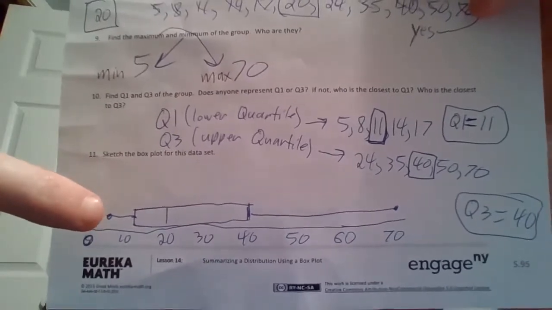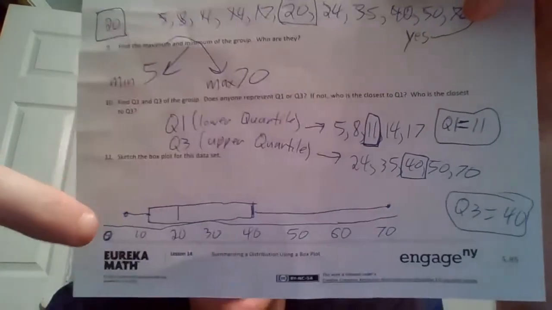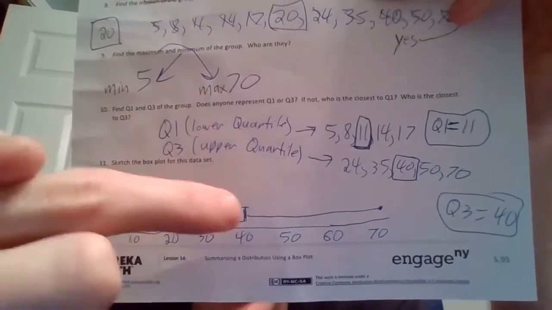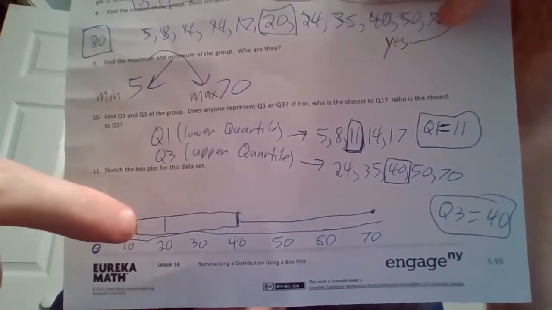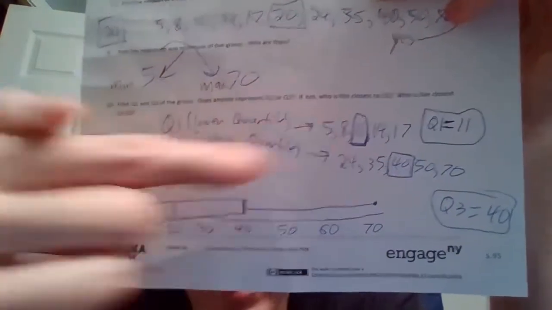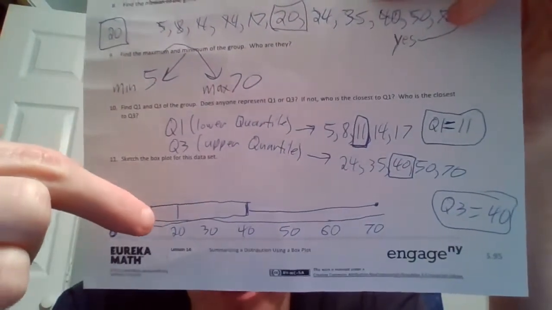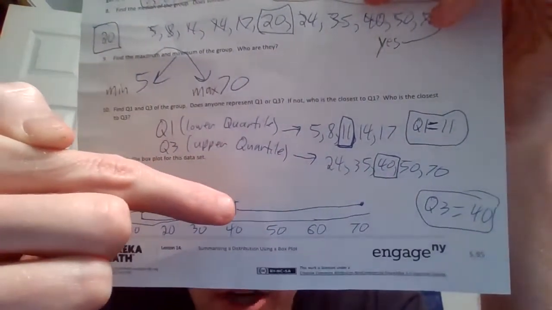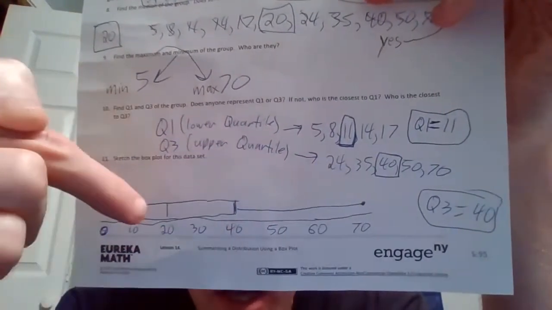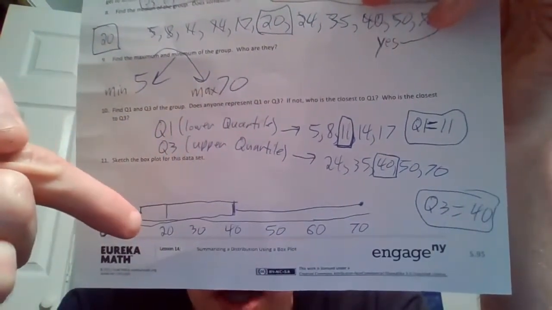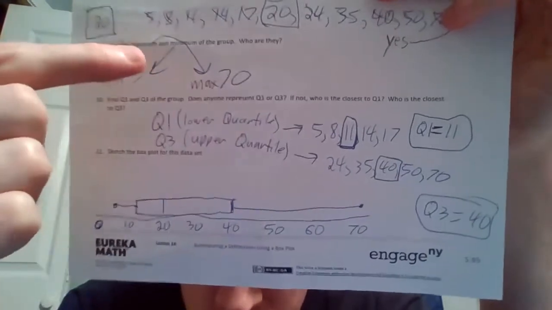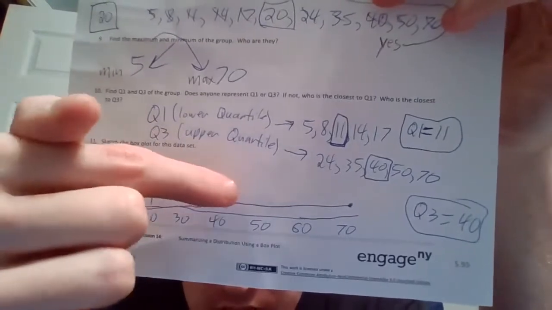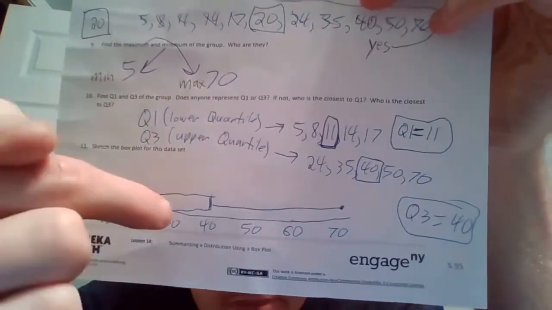So here's my minimum of 5. It's right between 0 and 10. So there's my whisker on the left side of the data. Okay. And then make sure to label your quartiles. Q1's at 11, so draw a vertical line at approximately 11. Q3 is at 40, so on the other side of the box, draw a vertical line. And then if you want to draw a box around those 2 lines, you can. And then remember, median was 20, so draw a third vertical line at 20, and then make sure the box is complete around that.